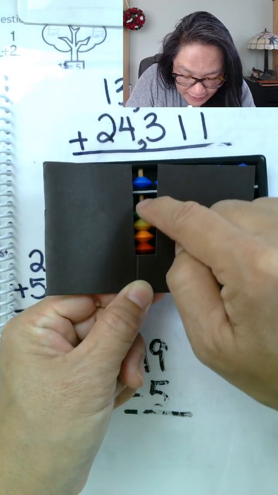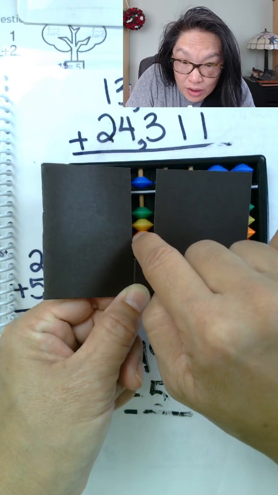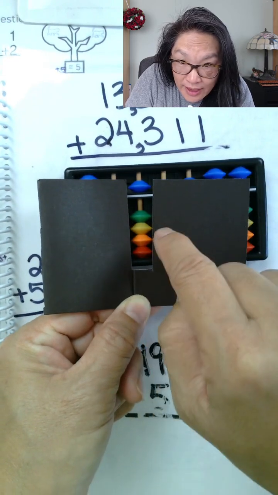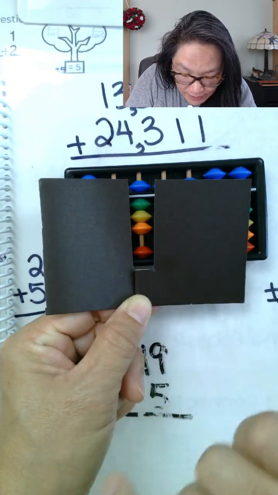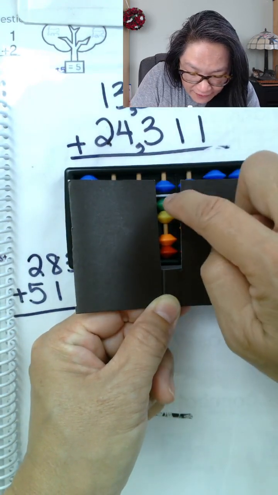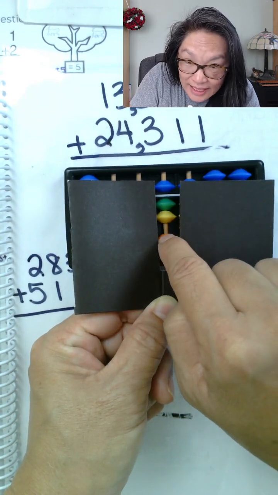5 plus 3. Can I add the 3? Yes or no? Pancho, can I add the 3? Alex, can I add the 3? Can I add the 3 to 5? Yes, thank you, Mel. I'm going to add the 3, right? Mo, yes, thank you. So here is 7. 5, 6, 7. Can I add the 1? Yes, I can add the 1.